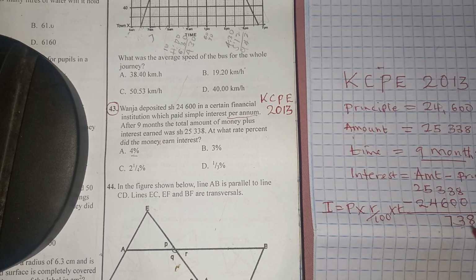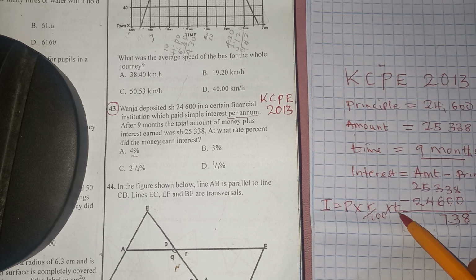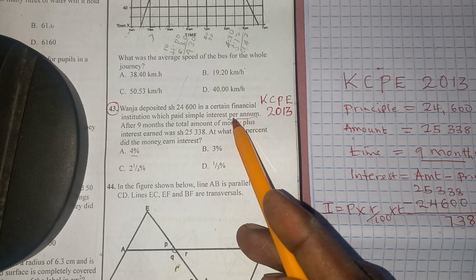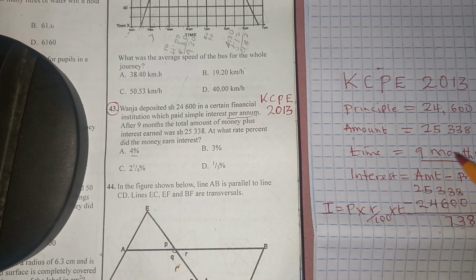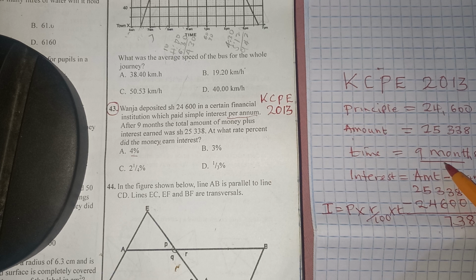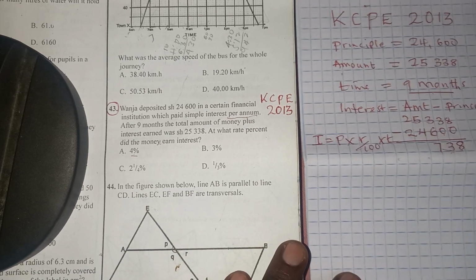Do you have rate? No. Do you have principal? Yes. Do you have time? Yes. But remember, you are told that interest was earned per annum. Therefore, when you are given time in months, you have to change it to years by putting it over 12. So, how are we going to get a rate?